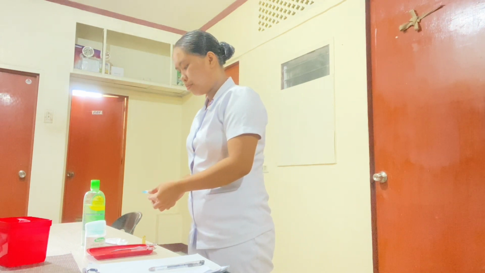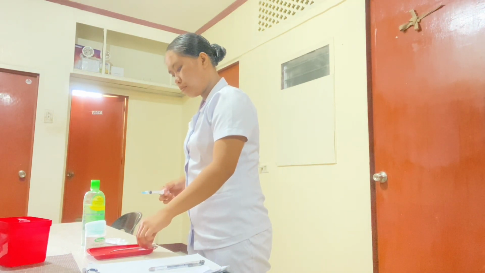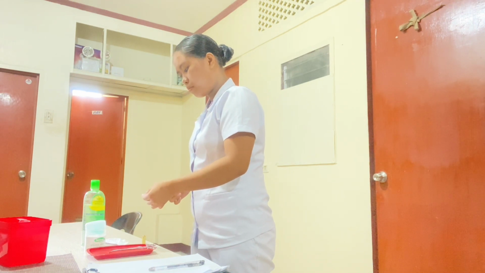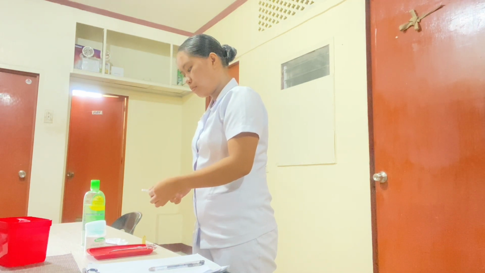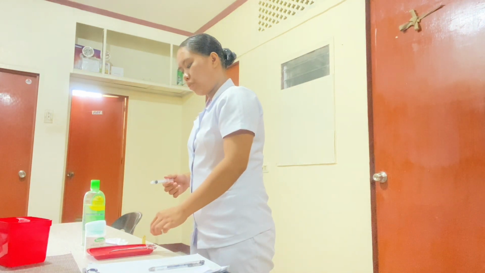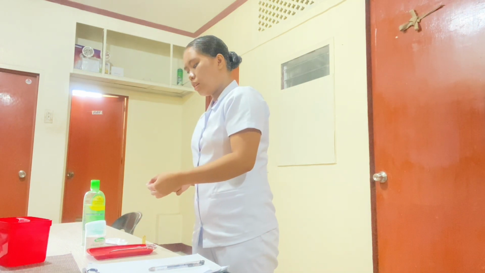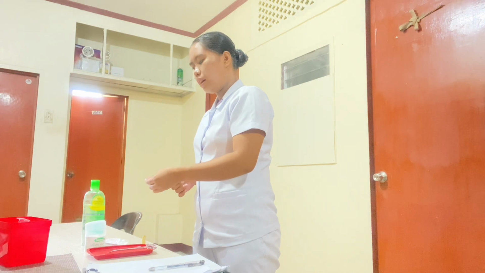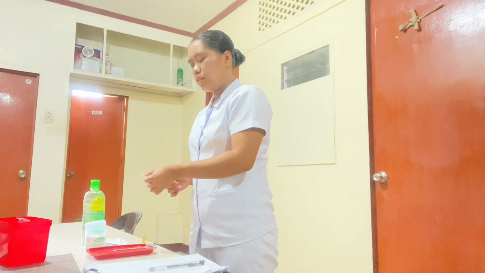After that, remove the filter needle and throw it in the sharps container, and attach another needle that is the correct size for the syringe.